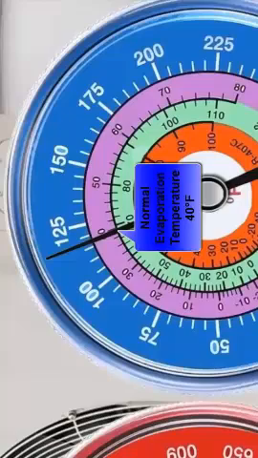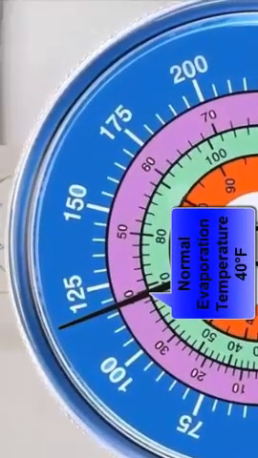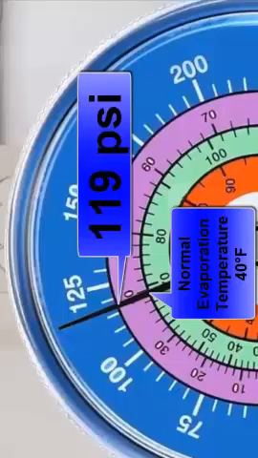The required low side pressure depends on the function of the system. For example, in a typical air conditioner, the evaporator temperature is kept above 0 degrees Celsius, since we don't want the coil to freeze. If we check a gauge for R410A, a saturation temperature of 4 degrees Celsius, about 40 degrees Fahrenheit, corresponds to a pressure of around 119 psi.